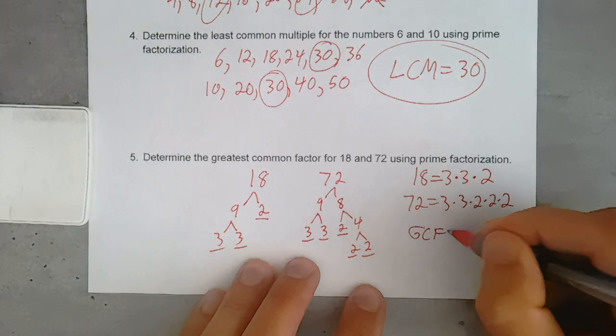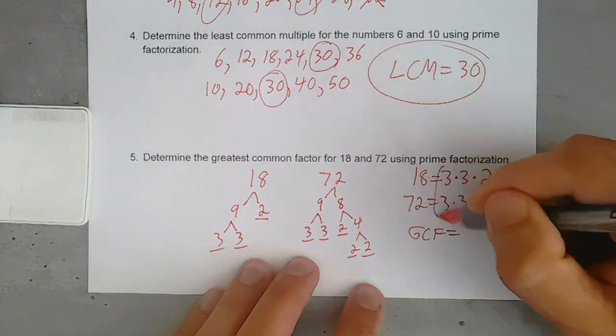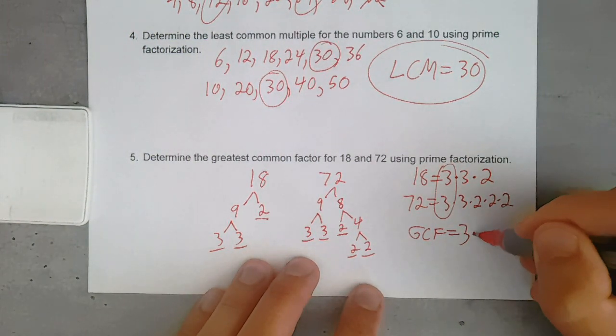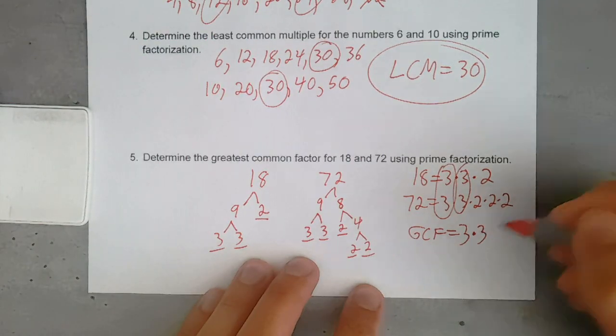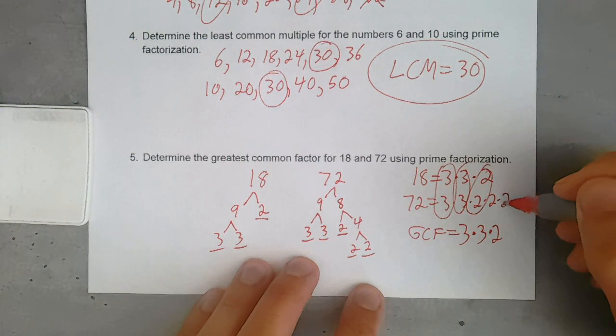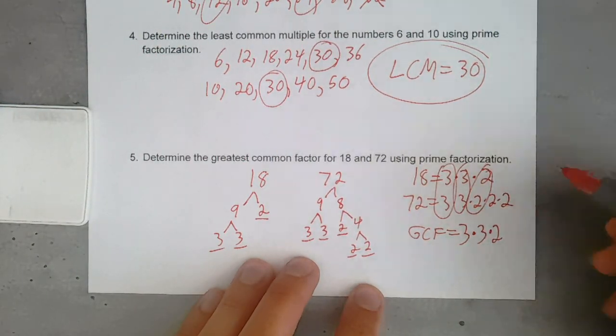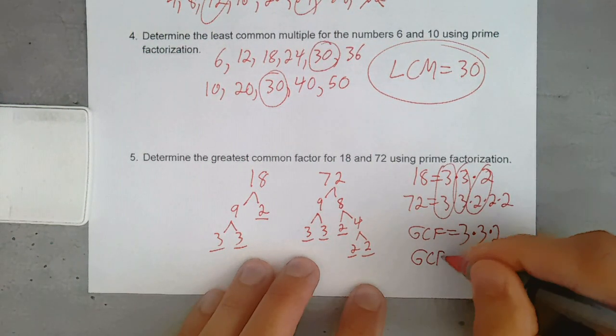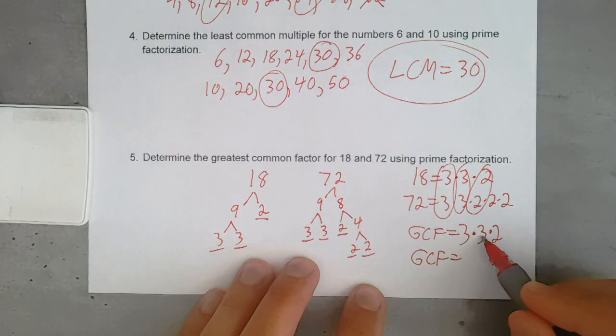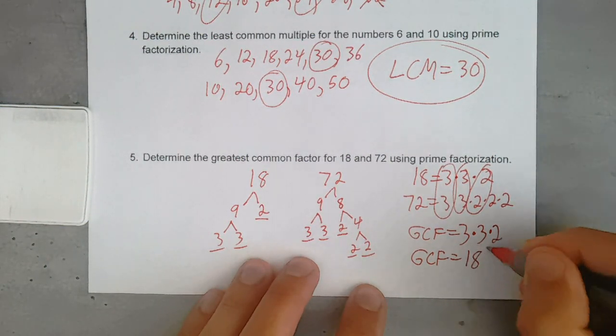Now for my GCF, I'm going to look at what matches. I match up a 3, I match up another 3, and I match up a 2. So they've got to match in both. These 2 2's at the end, they're both with 72, so I don't count that. Finally, for my GCF, I multiply them. 3 times 3 is 9, times 2 is 18.